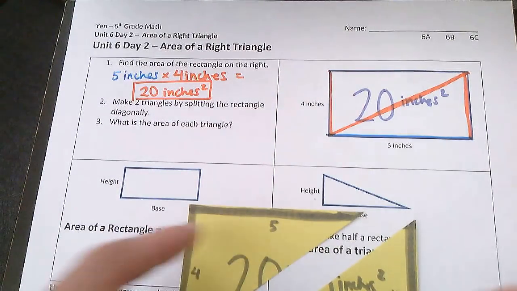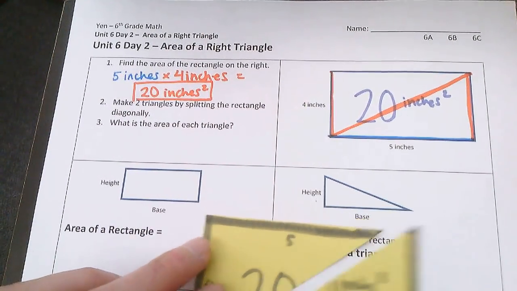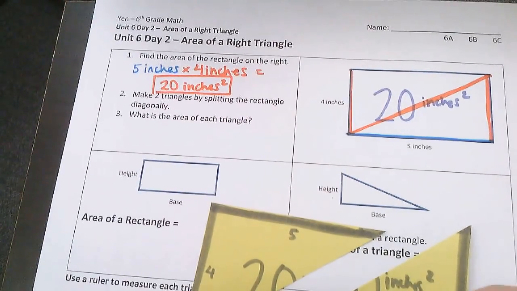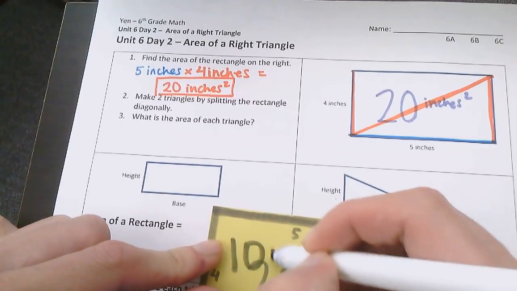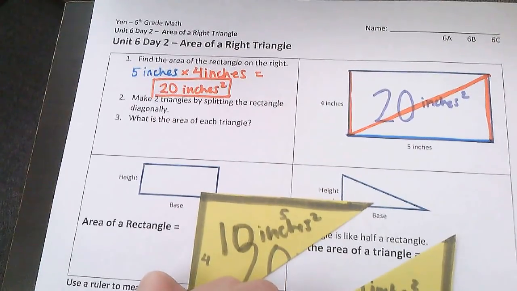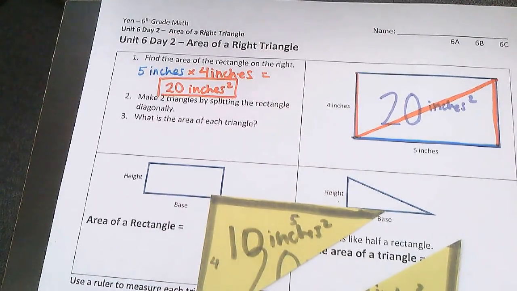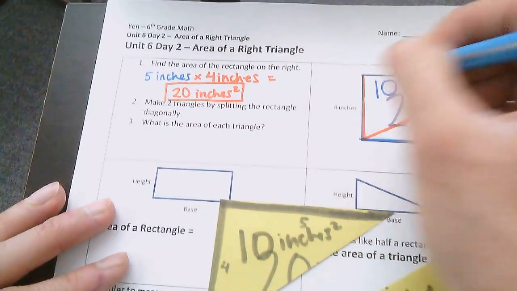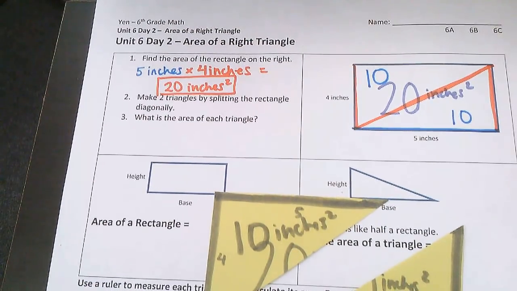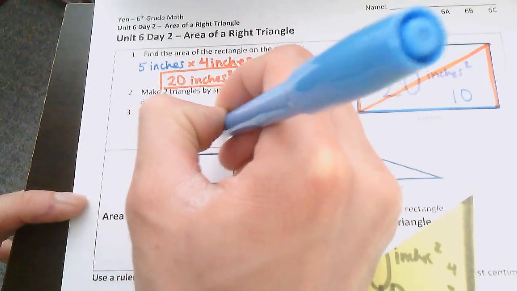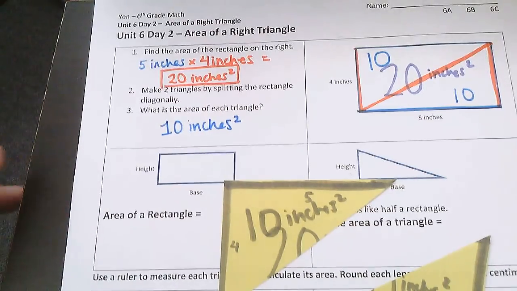Okay, so if the whole thing is 20 and we split it into 2 halves, each of these triangles, well, 20 split into 2 equal parts is 10 each. So this one's going to be 10 inches squared. Same here. That's going to be 10. So the area of each triangle is 10 inches squared.